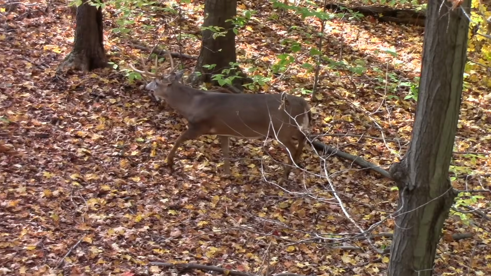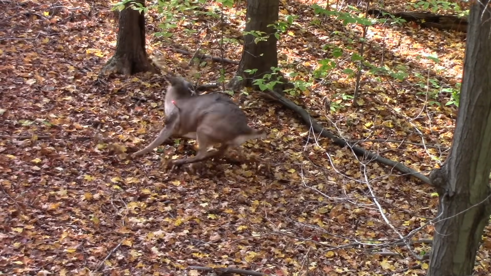Instead, you need to be patient, wait for an evening hunt with the wind blowing in the right direction, and go in there and make your move then.